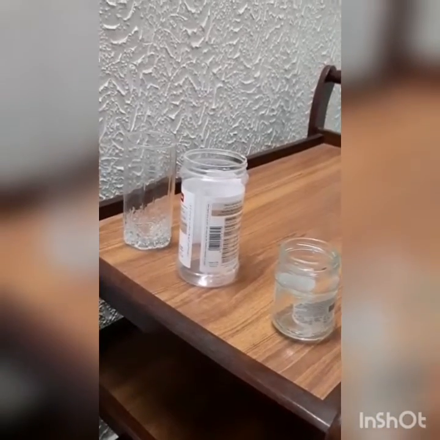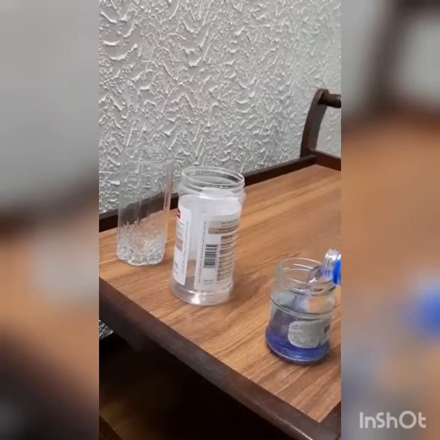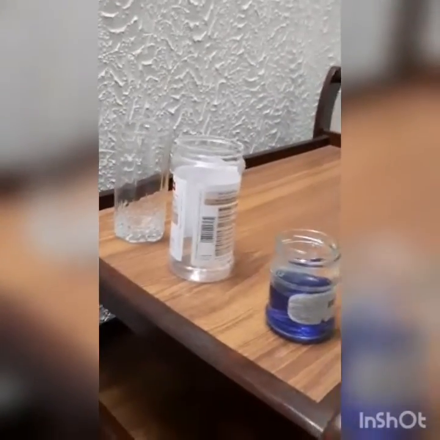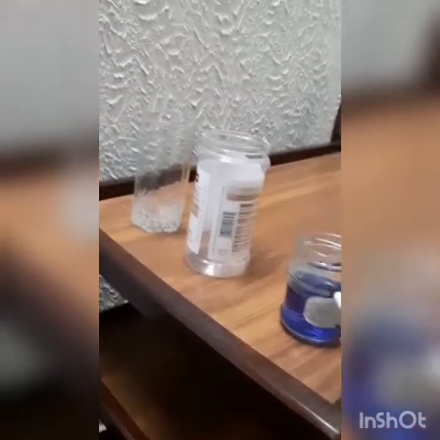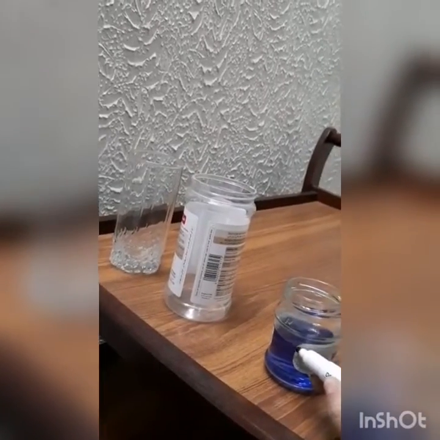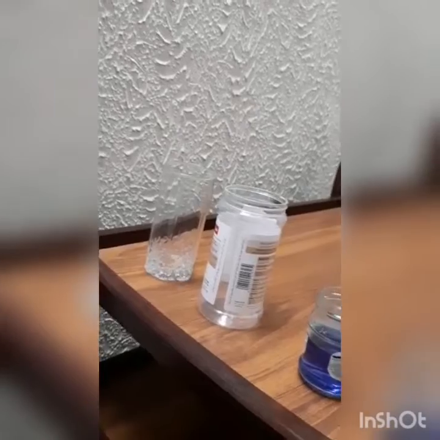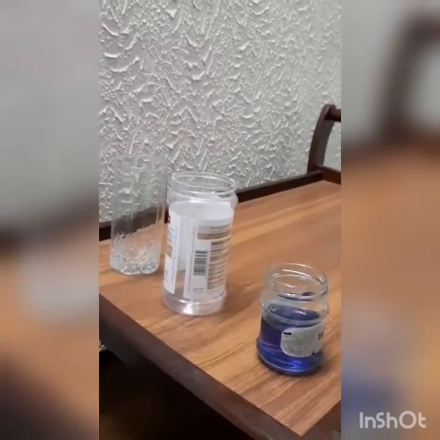Now I'm going to pour some water into the first container. There we go. And I'm going to mark on the container that the water is right till here. Now it says that we had to pour the water into the second container.